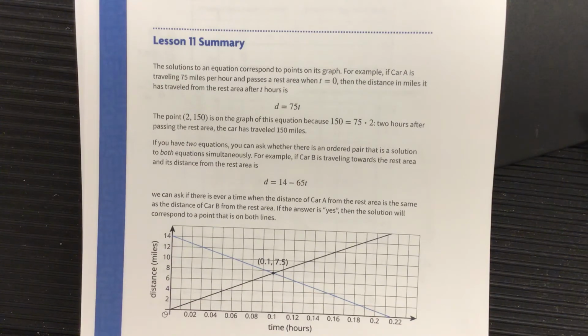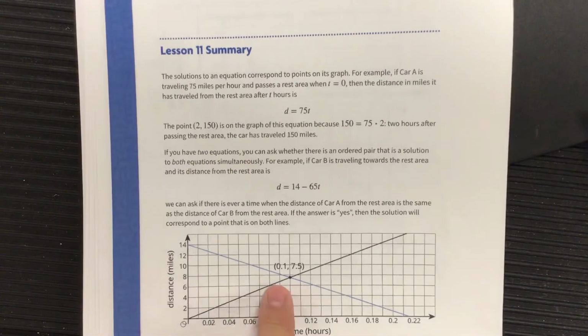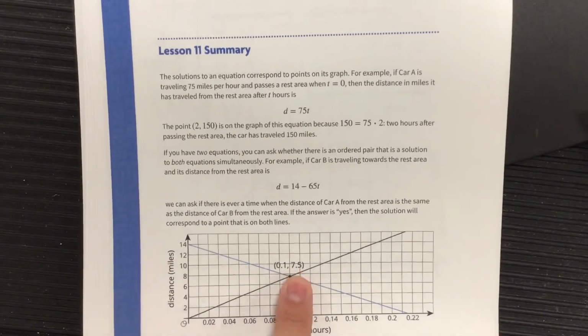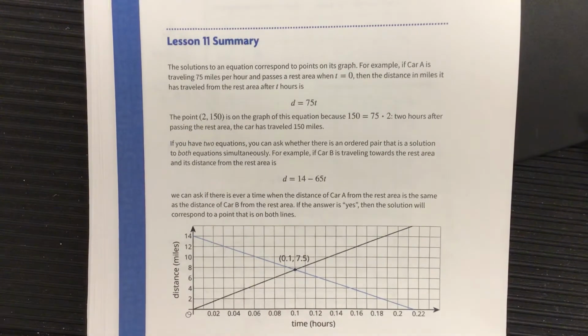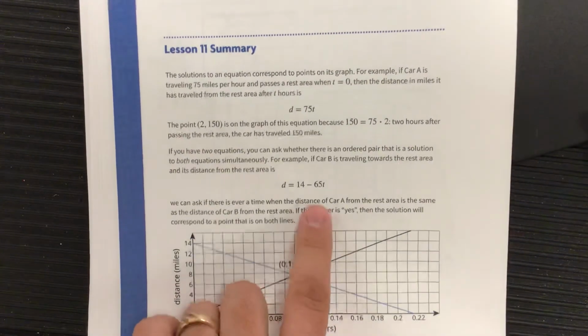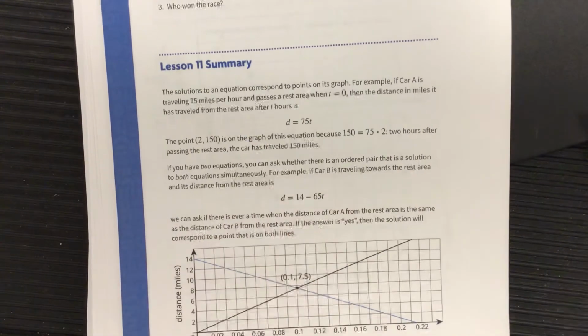All right, so will they ever be the same distance away? Well, when you graph it, they show you what happens there, and then of course you're looking for the intersection point. So at 0.1 hours, they'll both be 7.5 miles from the rest area. Okay, they are traveling towards each other, at obviously different speeds. This car is only going 65 miles per hour. All right, so take a look at your homework.